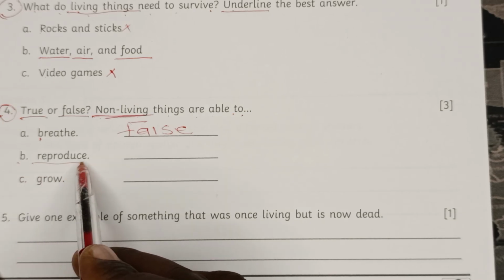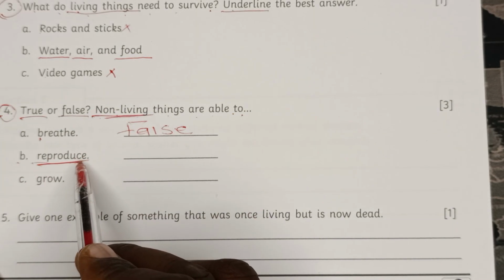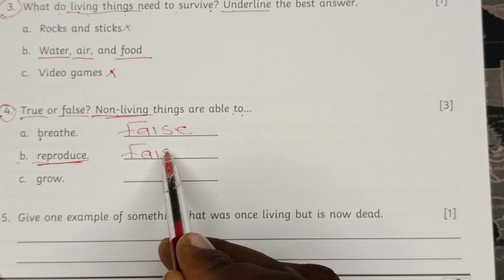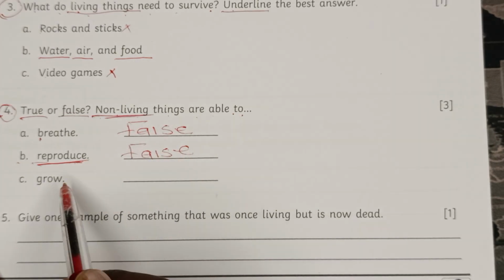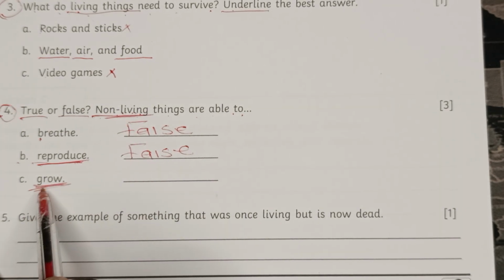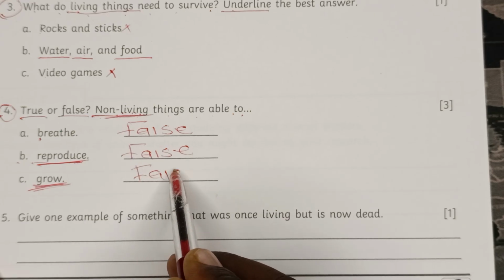Are they able to reproduce? No. The answer is false. Are they able to grow? No. So the answer is false.